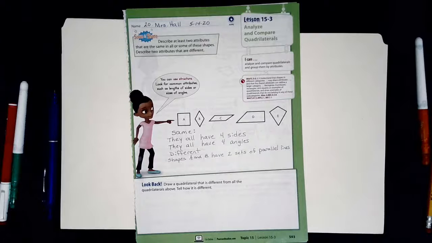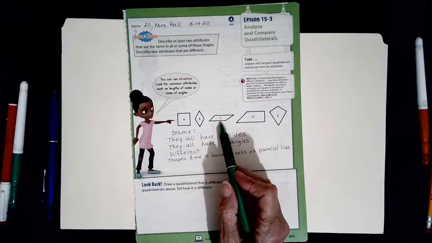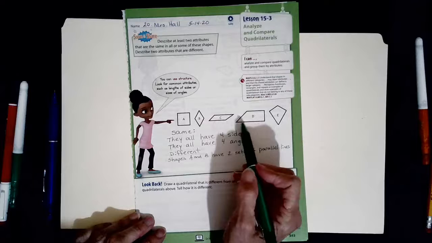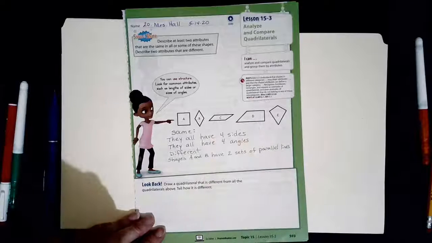Well, let's look at shapes C and D. So here's C and here's D. C and D are the only shapes with just one pair of sides or lines that do not cross. So C and D only have one pair of parallel lines.